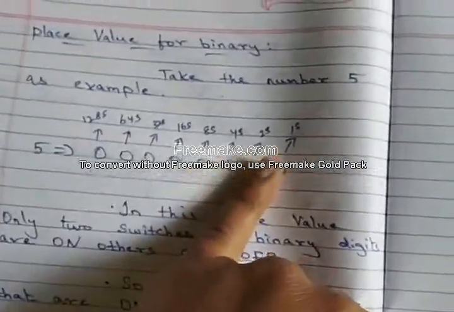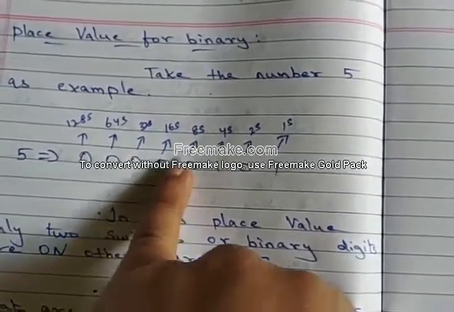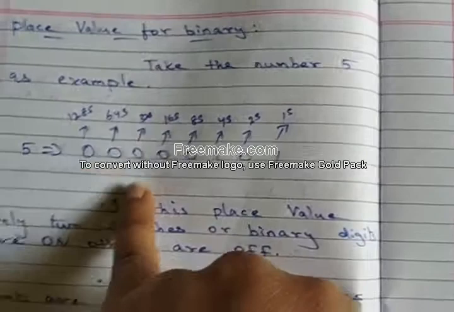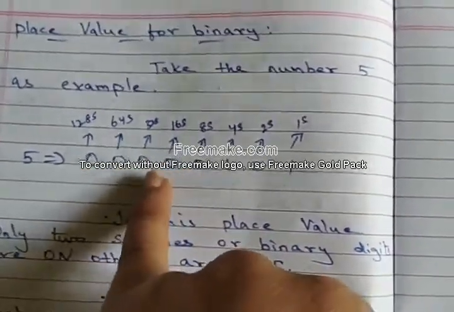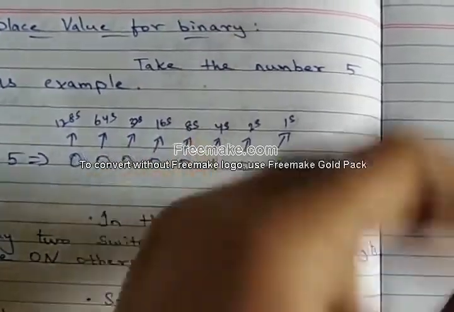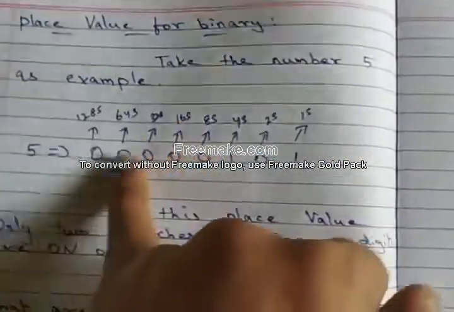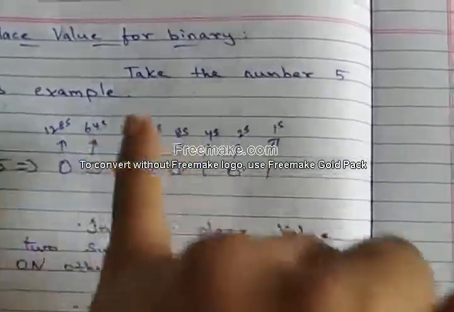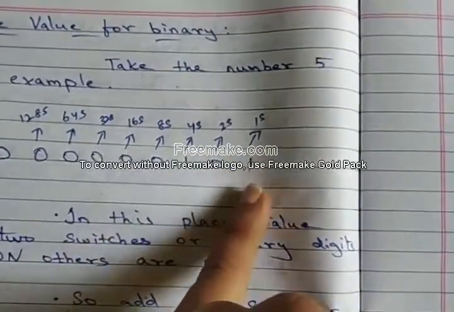Now we will check whether it is right. See, the corresponding place values of the first 5 bits are zeros, so their place values are of no use. These switches are switched off. These bits are off. Either switches or bits, these bits are off. Here also 1 bit is off. So only 2 bits are on.